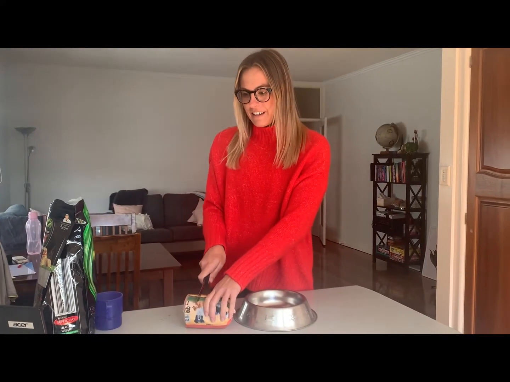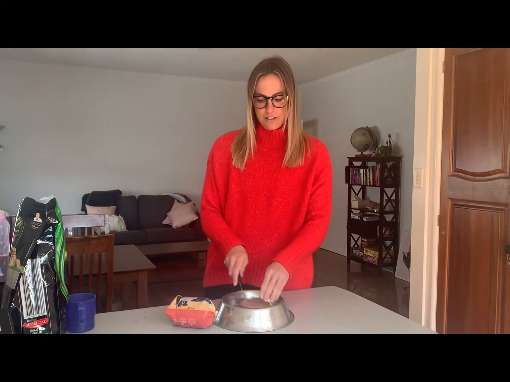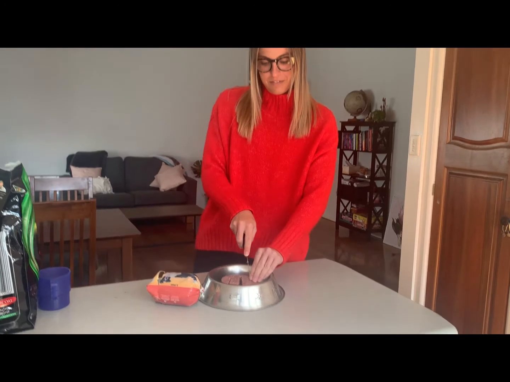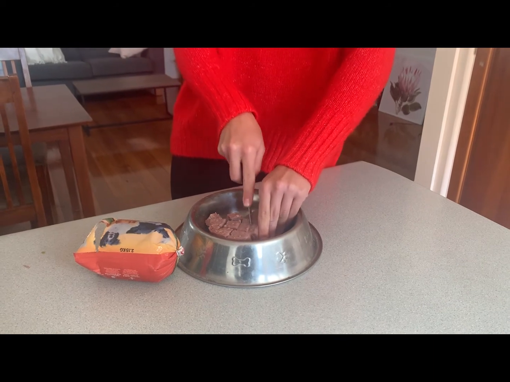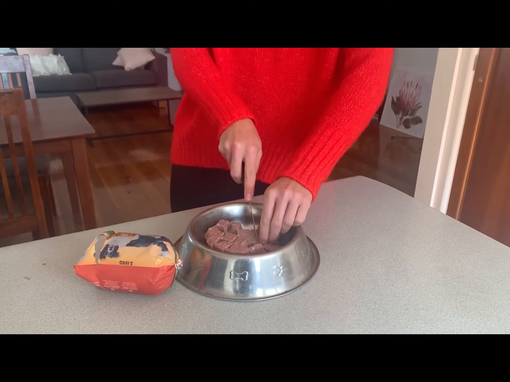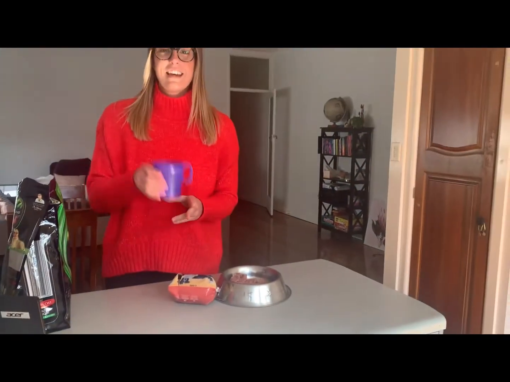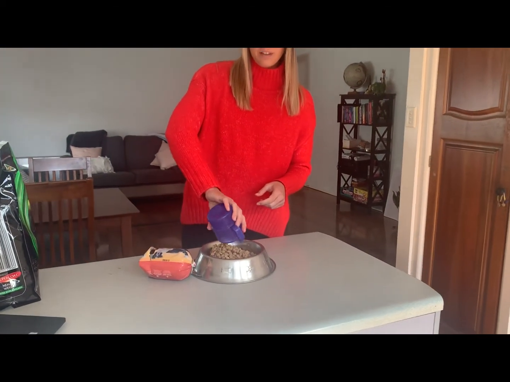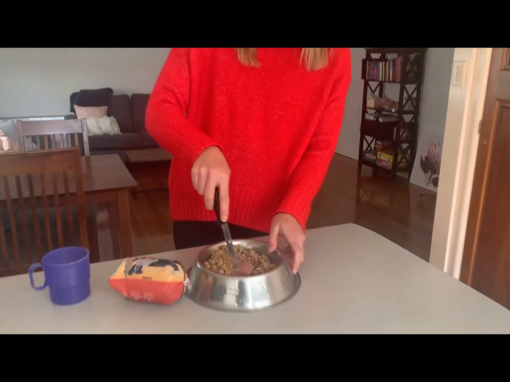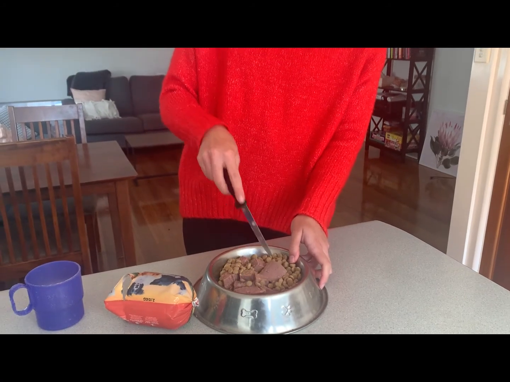Okay, first I need to cut the wet food. Then I need to slice the meat into cubes. Okay, then I need to get 1 cup and fill the cup with some dry food. After that, I need to pour the dry food on top of the wet food. The last thing I need to do is mix the wet food and the dry food together.